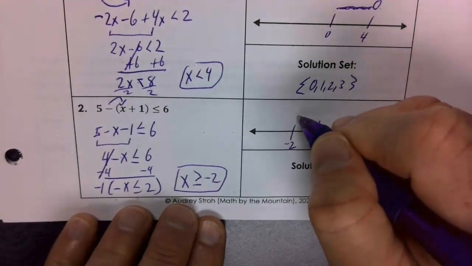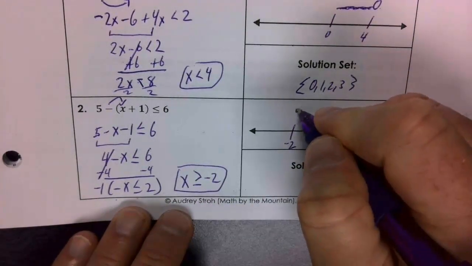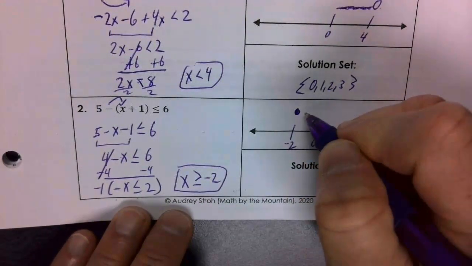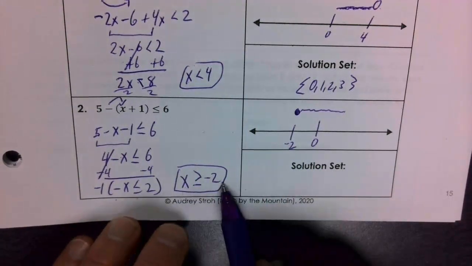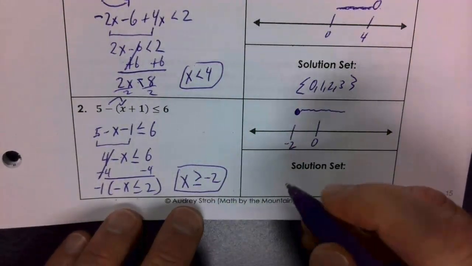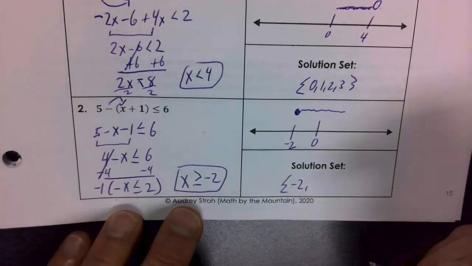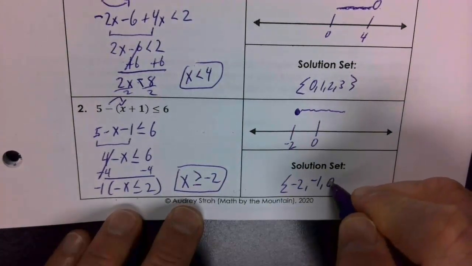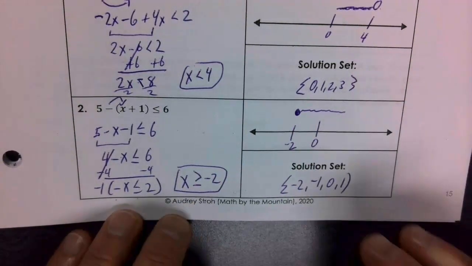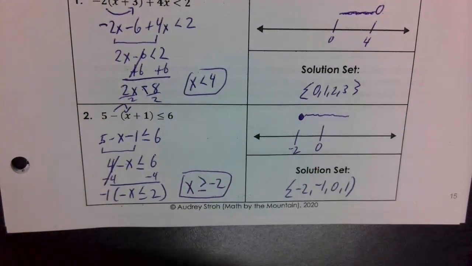So I'm going to start at -2. This is x is greater than or equal to -2. So that's going to be a closed circle because the 2 is included, and I'm going to shade it that way because x is greater than. Let's do our solution sets, and we'll start with the -2 because that is included. -1, 0, and I'm going to stop at 1. So those are your 2 examples for multi-step equations.